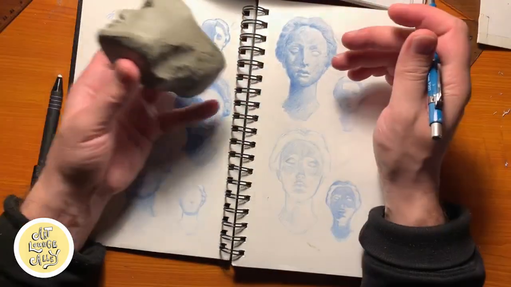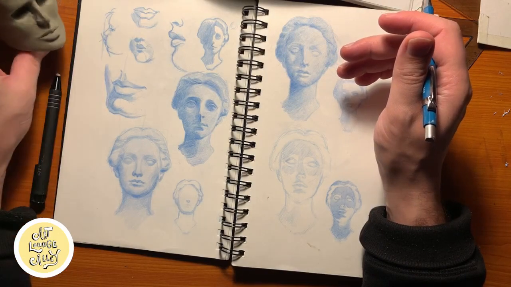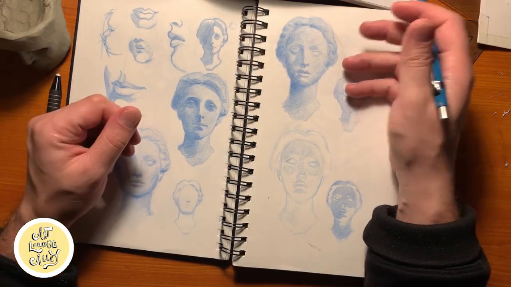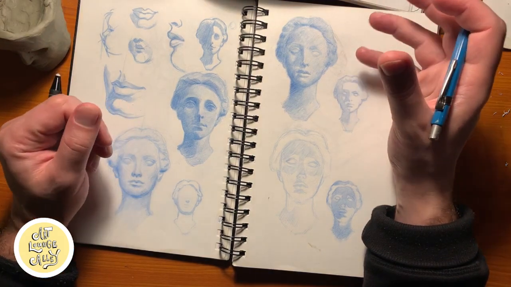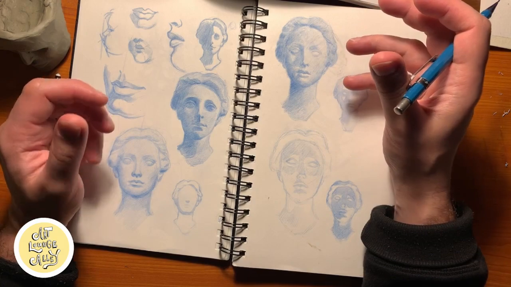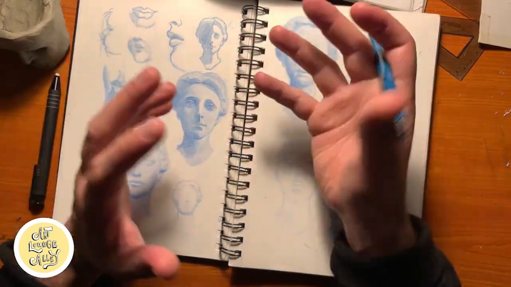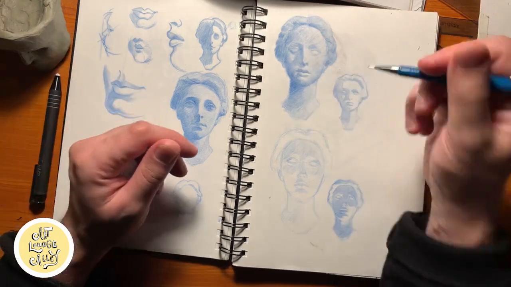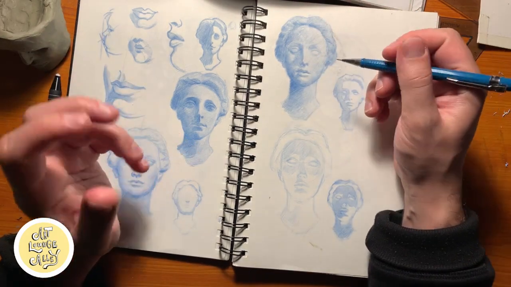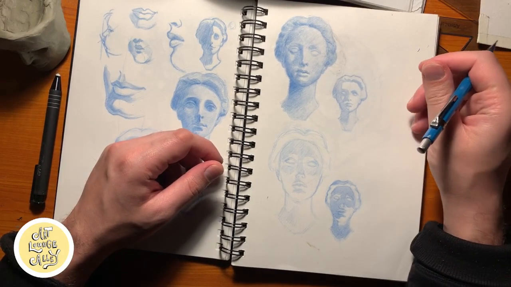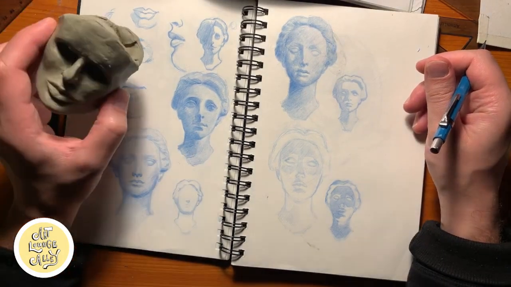Essentially all these lessons and all these previous sessions that we've had was basically to do that, is to construct a three-dimensional understanding within your mind's eye, in your imagination. Just have this model that you can change in any position, imagine it, and be able to sync your mind's eye to your hand and translate it onto the paper. So this really does help.